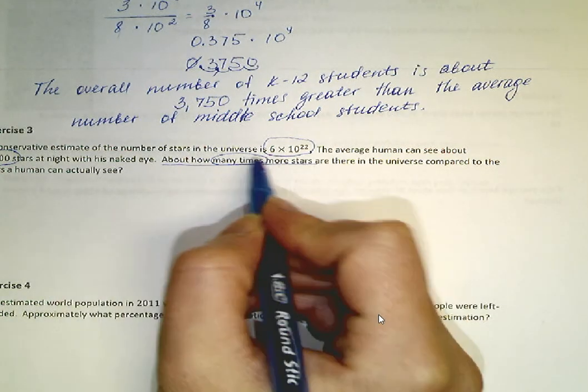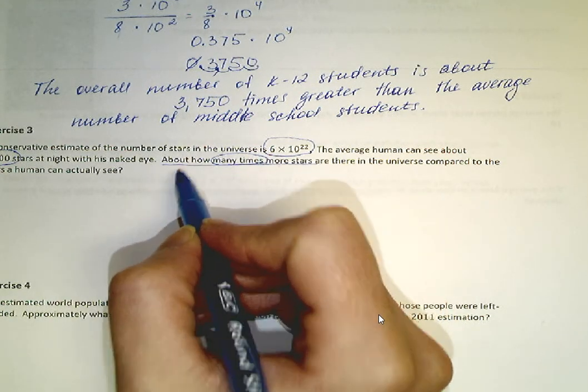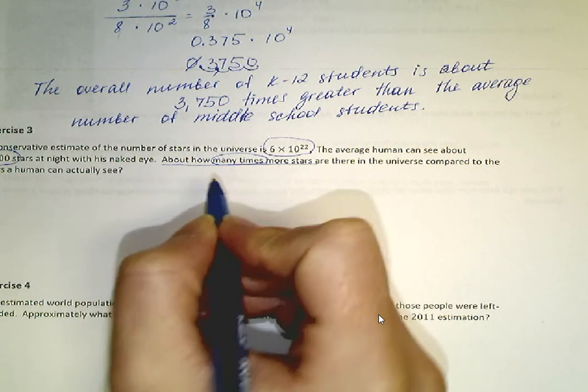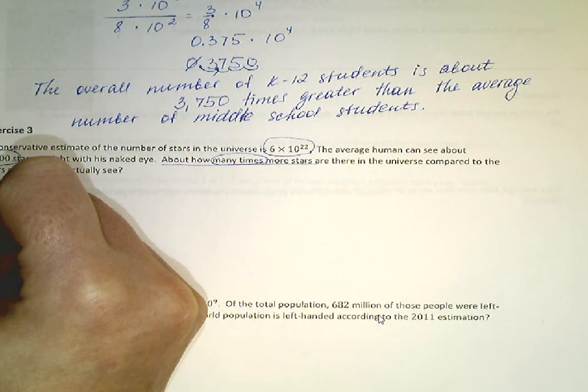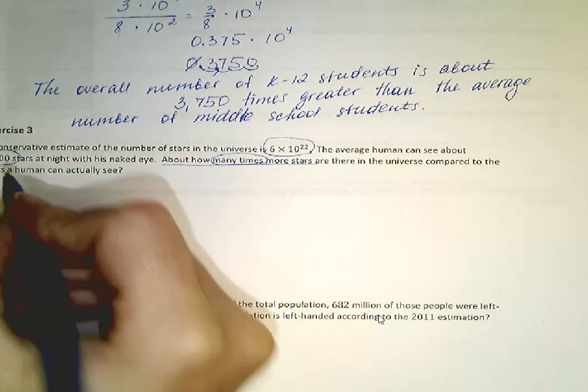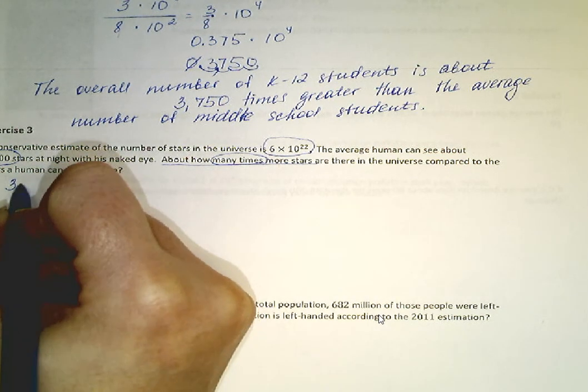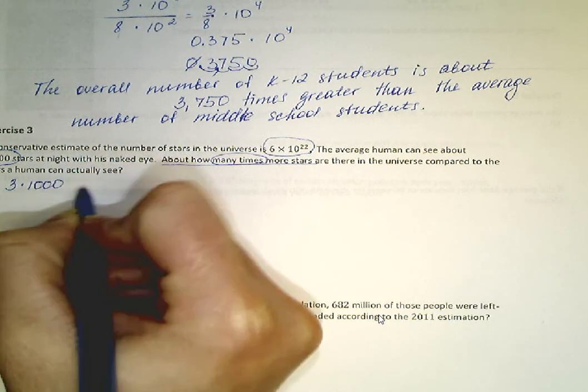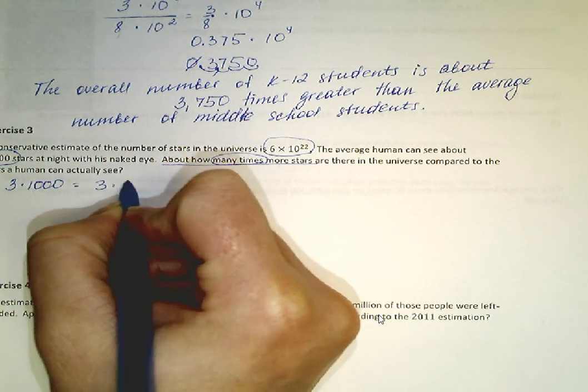Since we are comparing the universe to the human, first we want to change 3,000 into a number multiplied by the power of 10. So we have 3,000 is 3 times 1,000, right? And that is 3 times 10 to the third.